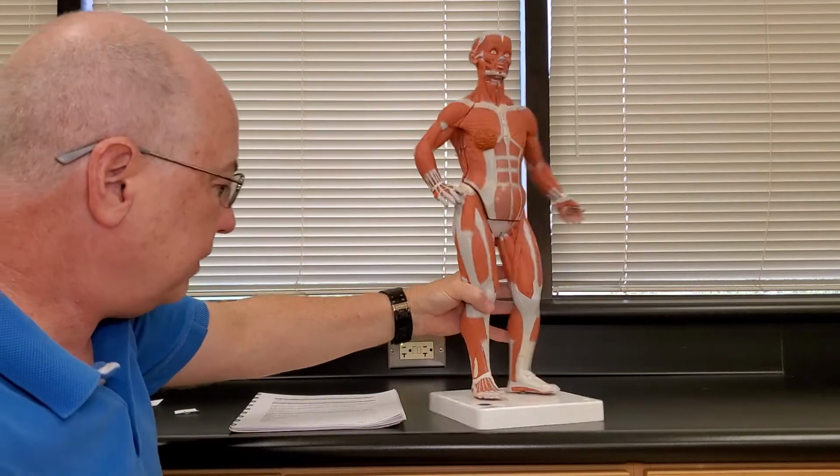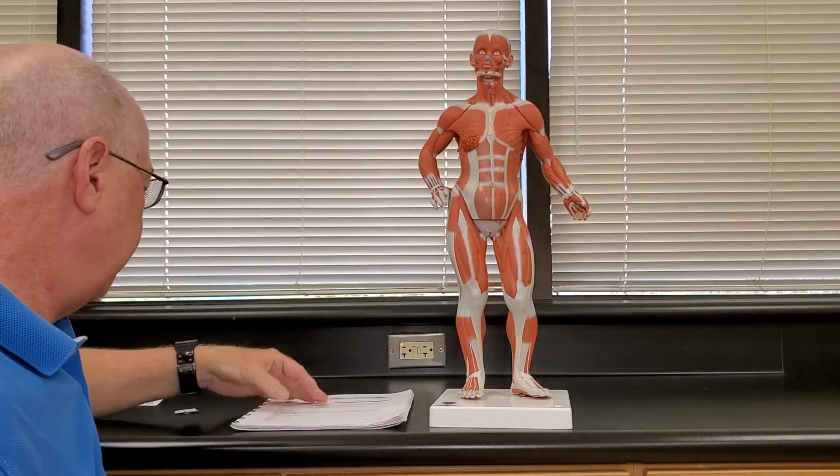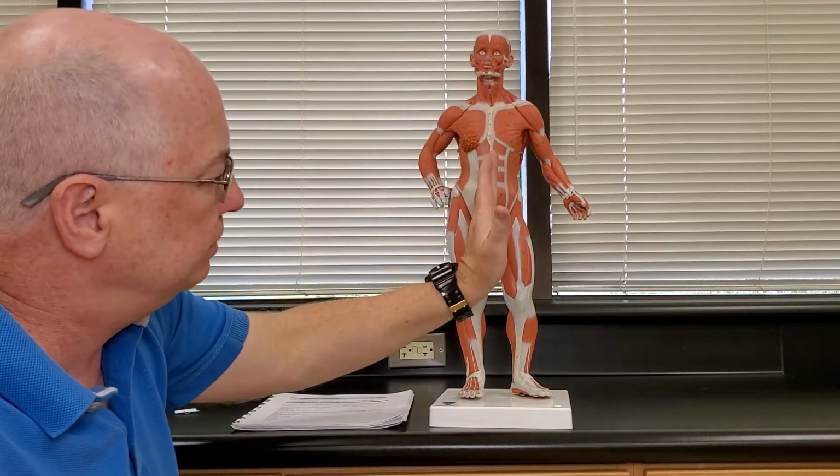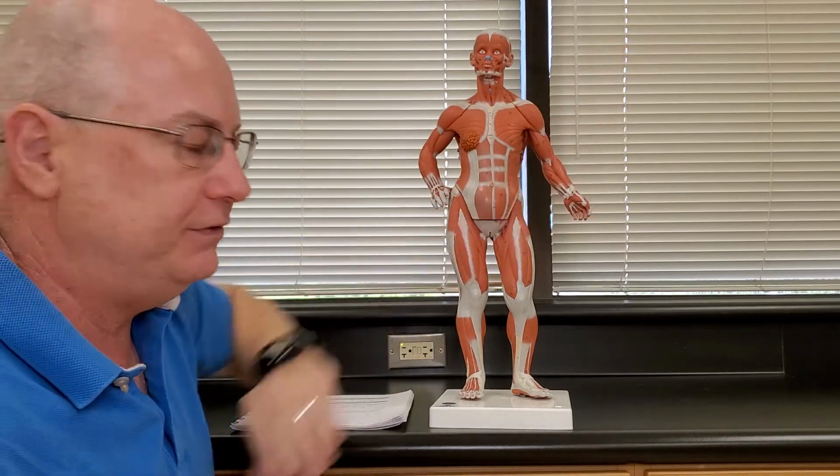So, now the next two terms we can talk about are going to be medial and lateral. Medial means closer to the midline, lateral means off to the side.